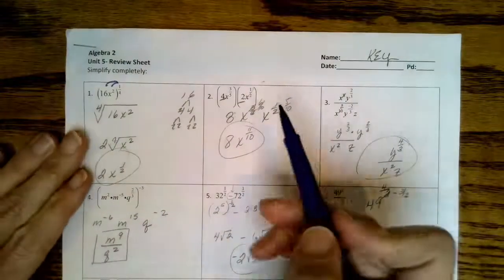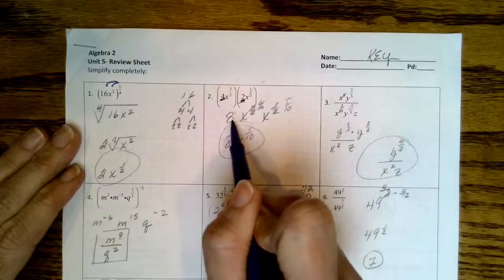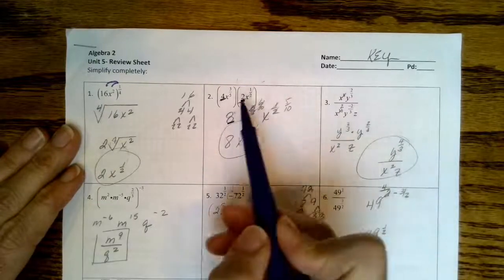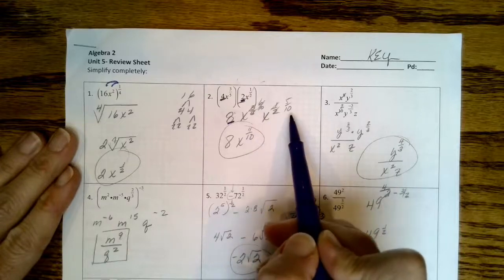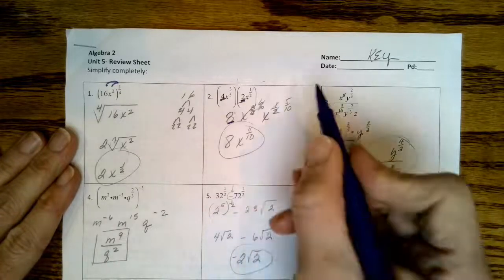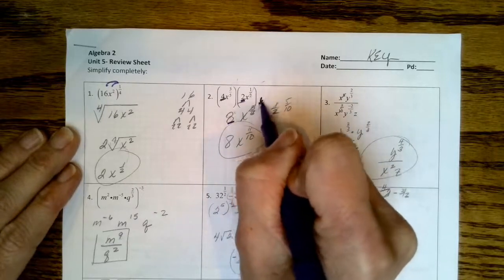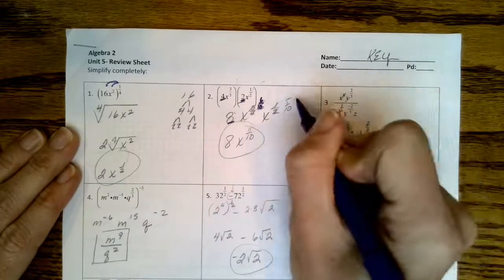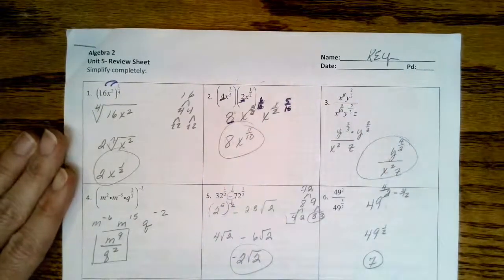All right. This next one, this 4 and this 2 is how I got this 8. Then I have same base, and I'm going to add my exponents. I can only add exponents if I have a common denominator. So I took 3/5 and 1/2, and I made that into 6/10 and then 5/10, and that's where that 11/10 came from.